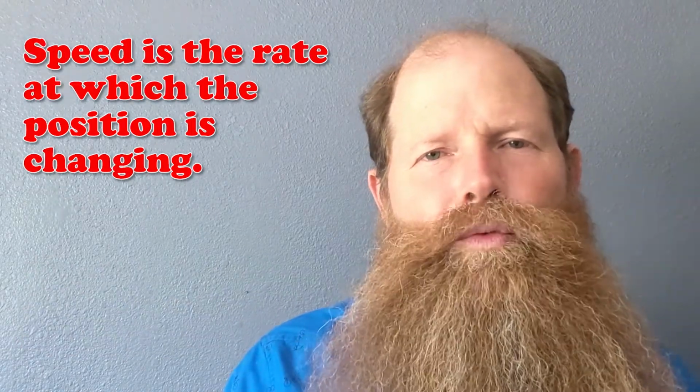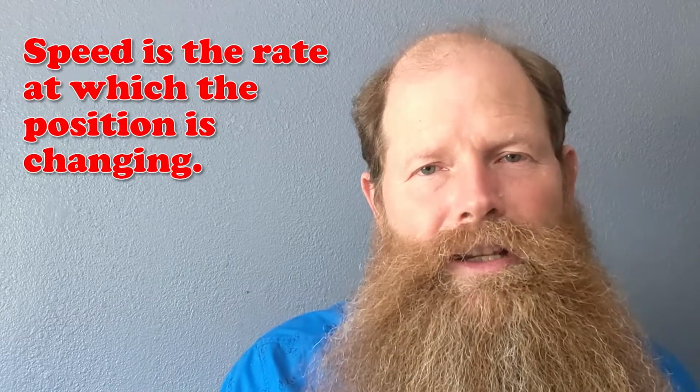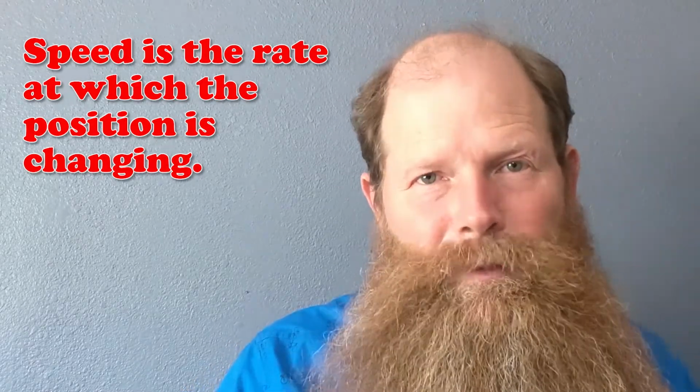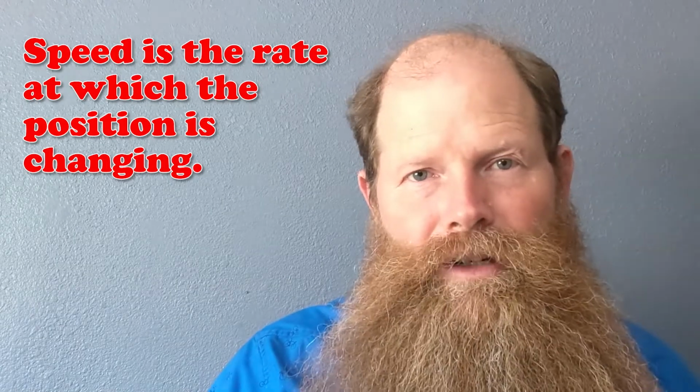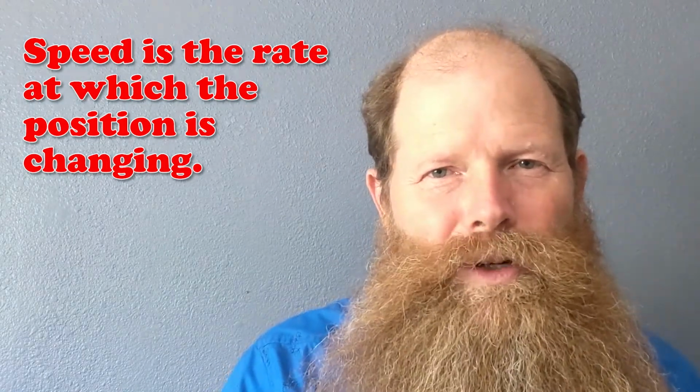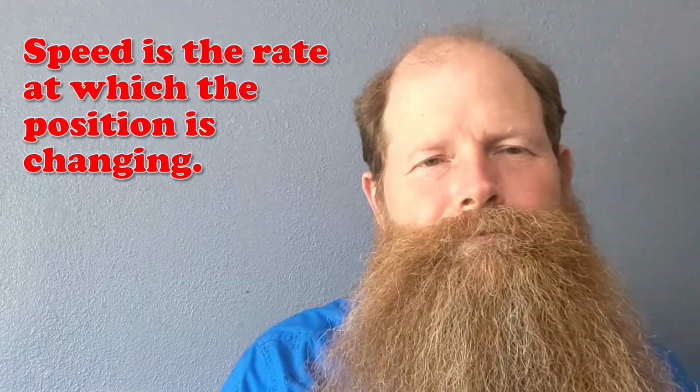So speed is the rate at which your position is changing. The amount that the position changes is the displacement. And like I mentioned, distance and displacement, we're going to kind of treat as the same thing because we're dealing with one-dimensional motion. So the next question is, what is a rate? If speed is the rate at which position changes, well, a rate is how much something changes in a certain amount of time.